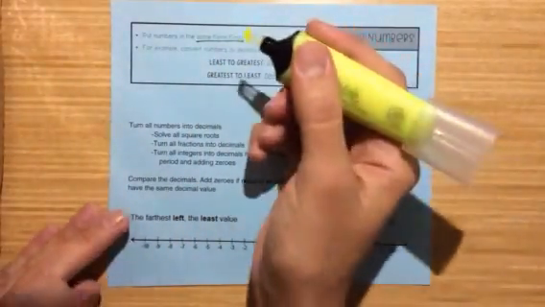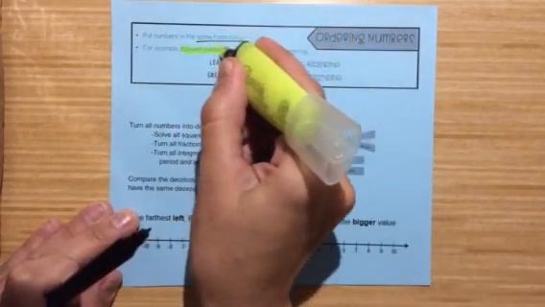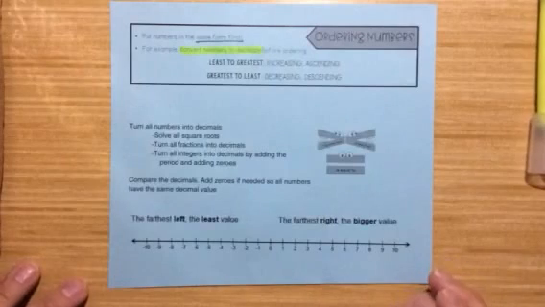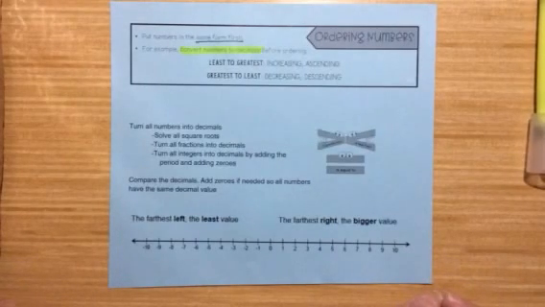What we want to do is to go ahead and convert all numbers into decimals before ordering. Okay, so we want all of our numbers to be decimals. That is the easiest way to compare them and see their true value.